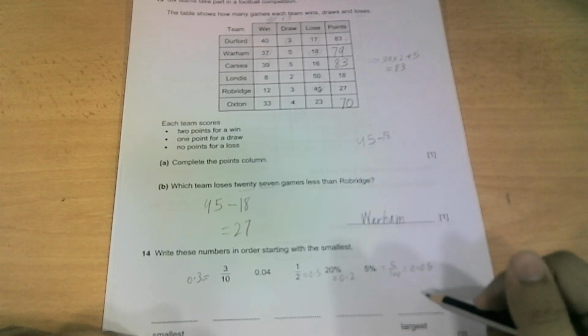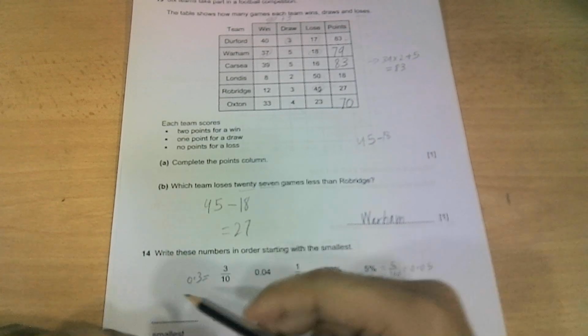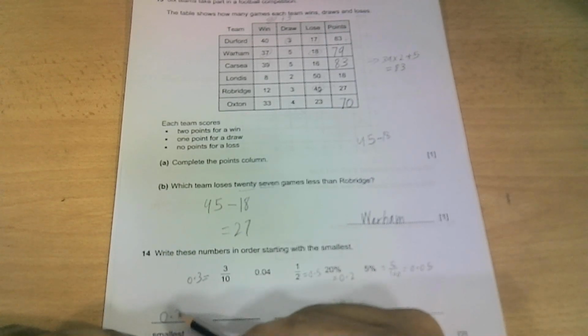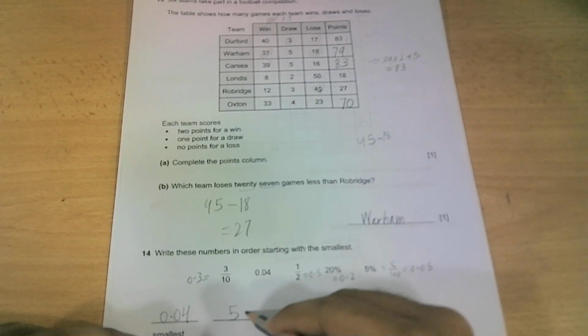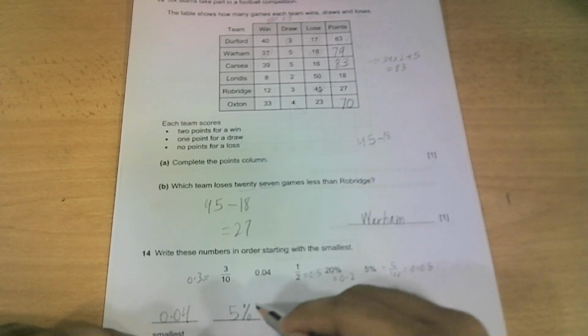So I believe 0.04 is the smallest, and then 5%. By the way, don't write any decimals in the answers. Write the original values.